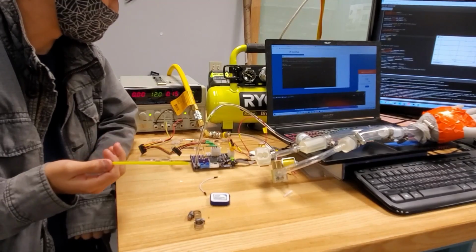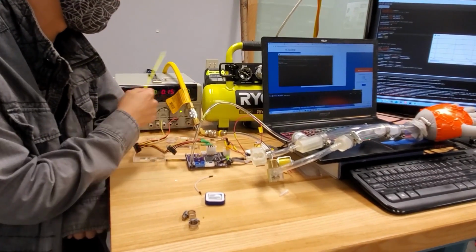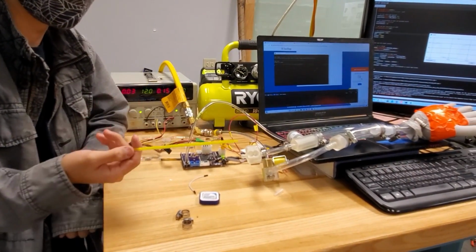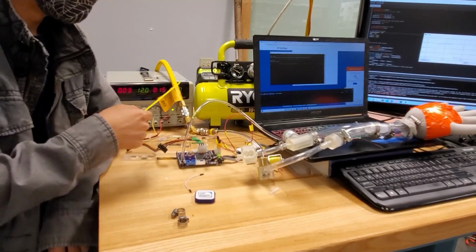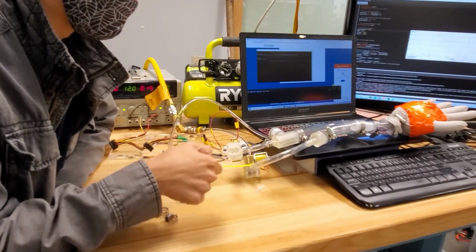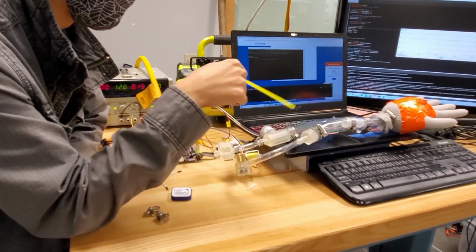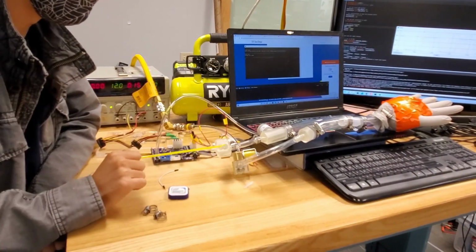The way our mock ventilator works is that we have an air compressor that goes to a pressure regulator, and the pressure regulator makes sure that your lungs don't explode, which goes to a valve connected to an artificial lung, which is connected to a pressure sensor, which is connected to an output valve.